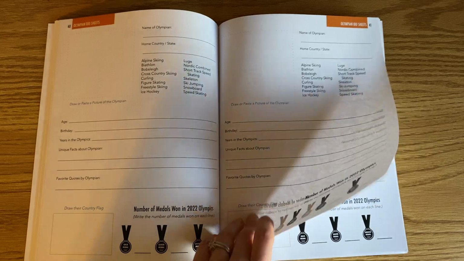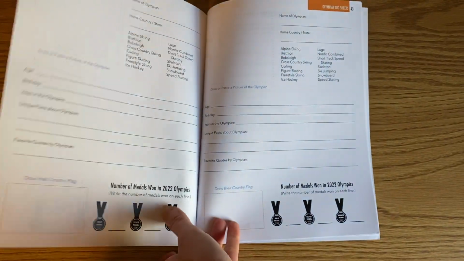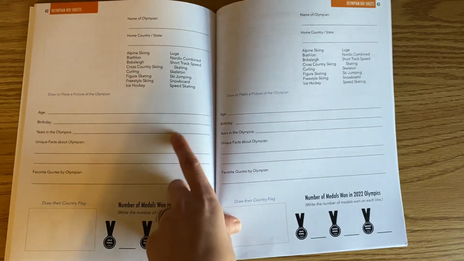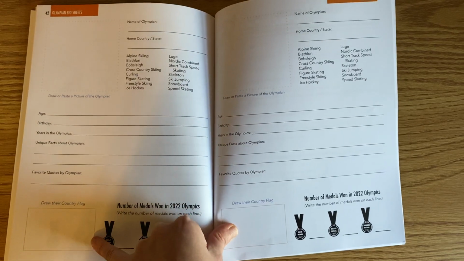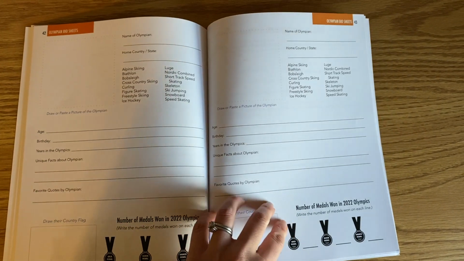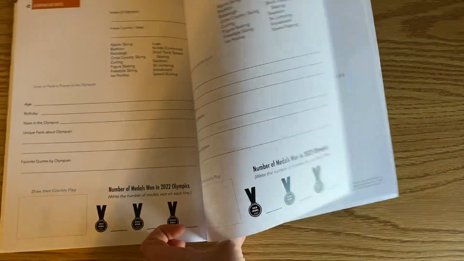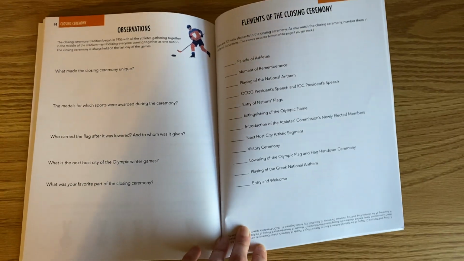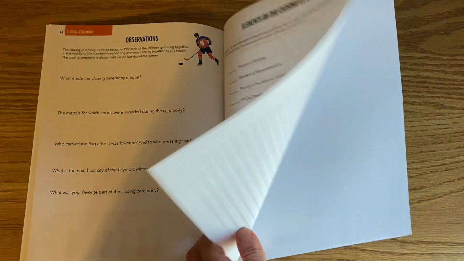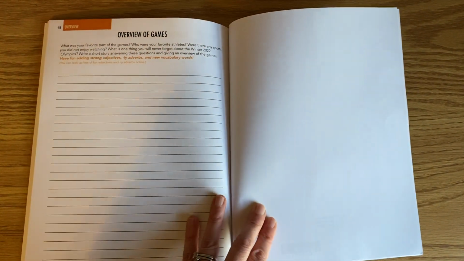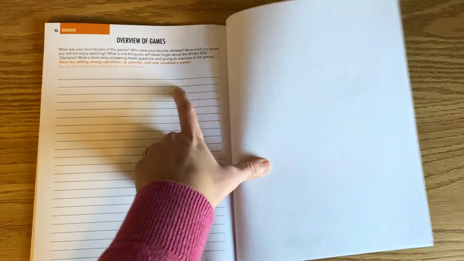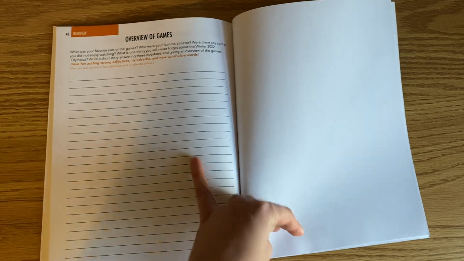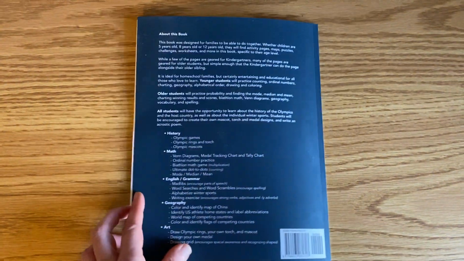And then there's 4 pages here that are Olympian Biosheets, where they can record the name of their Olympian, the home state, a favorite quote, put a picture, what sport, draw their flag, and keep track of how many medals they're winning during the games. And at the very end, we have observations of the Olympics and the closing ceremony. And if your student is in maybe 3rd to 5th, 6th grade, this is a great way for them to practice adding some of their ly adverbs and adjectives, maybe vocabulary words, to write about their games and their experience, just in a fun way.